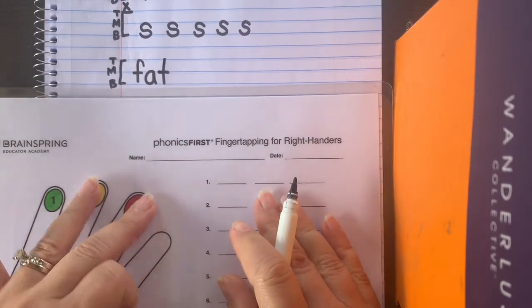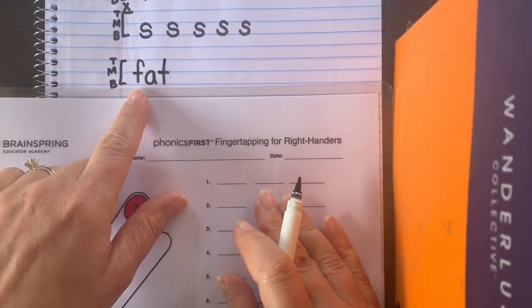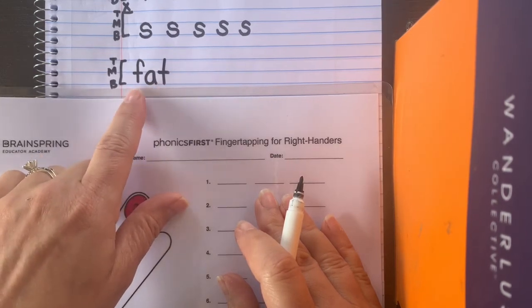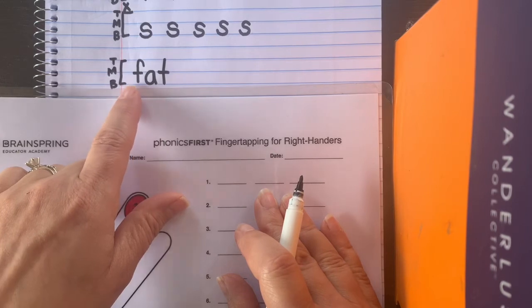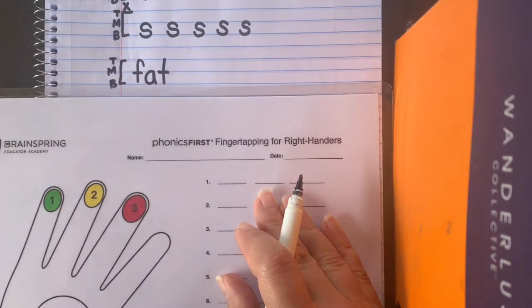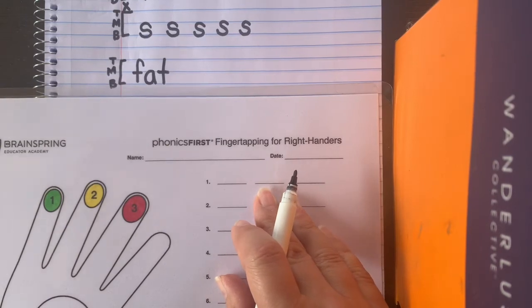Fat. Now, let's go ahead and let's say the sound slowly. At. Now let's drag our finger underneath and read it. At. Faster. Fat. This word is fat. My cat is very fat.